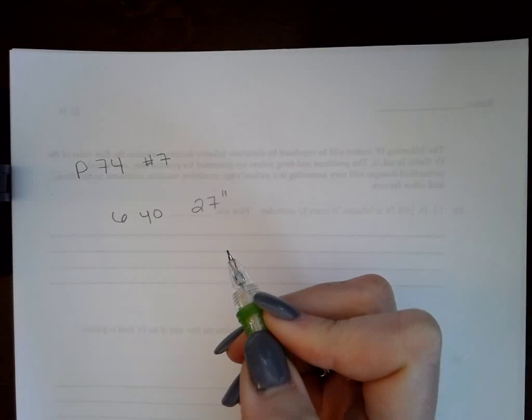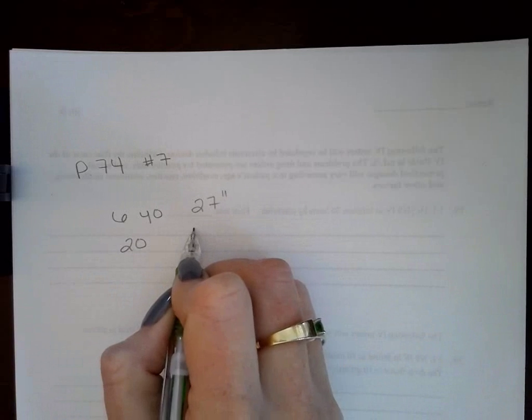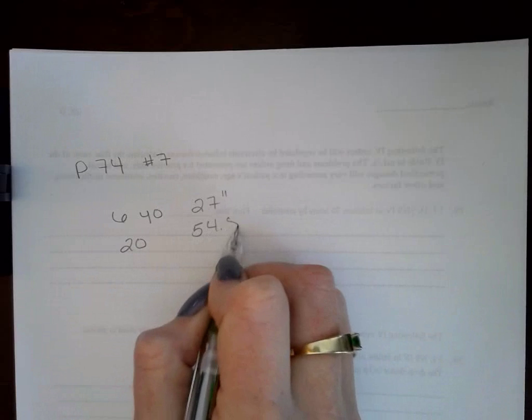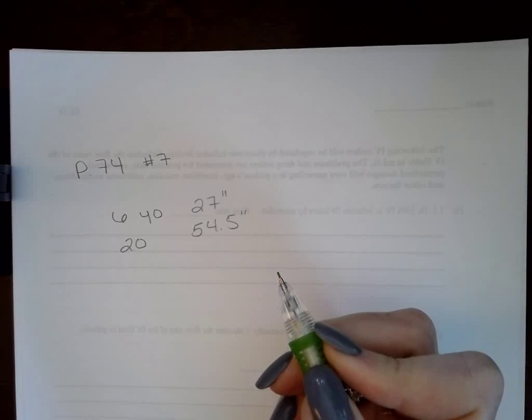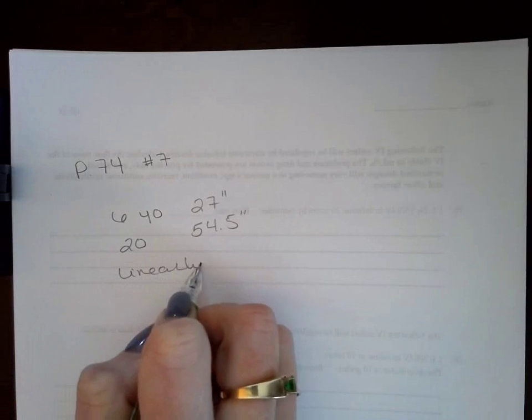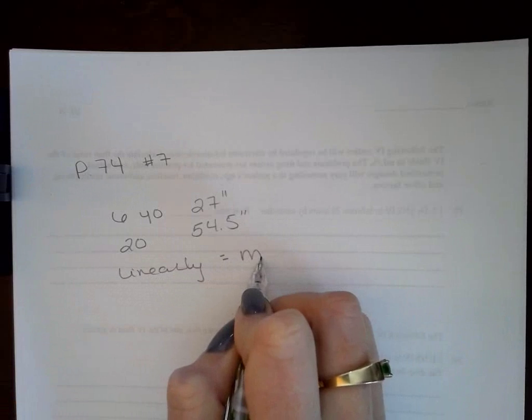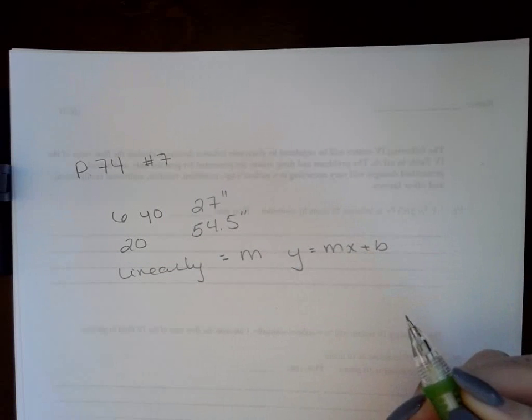And a 20-year-old striped bass is 54.5 inches. A striped bass's age and the average length are approximately linearly related. That tells us that we can find a slope, and we can put this into the equation y equals mx plus b.